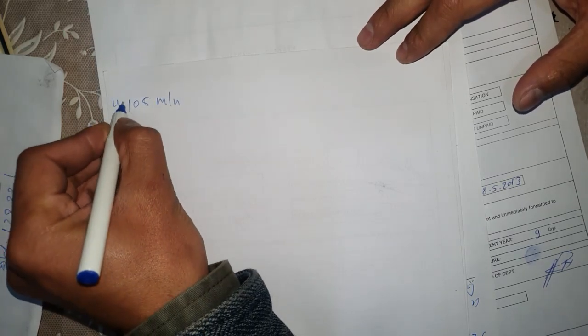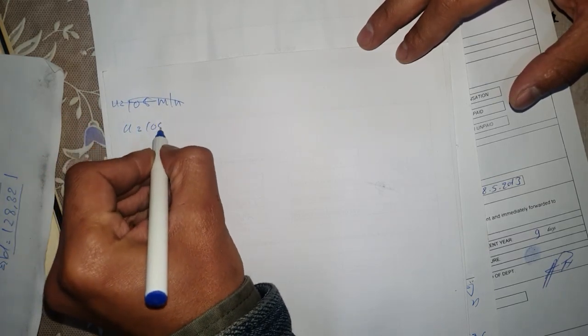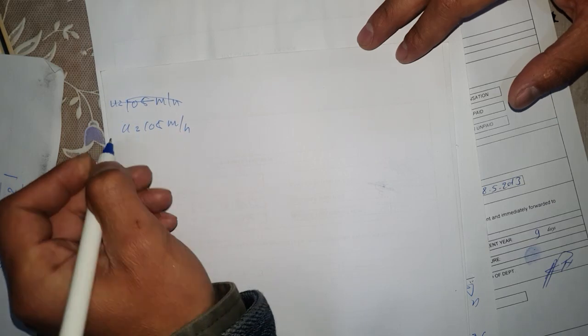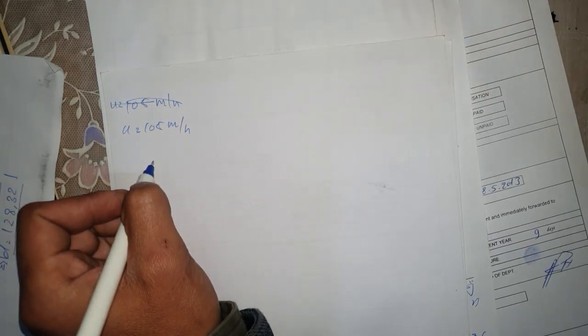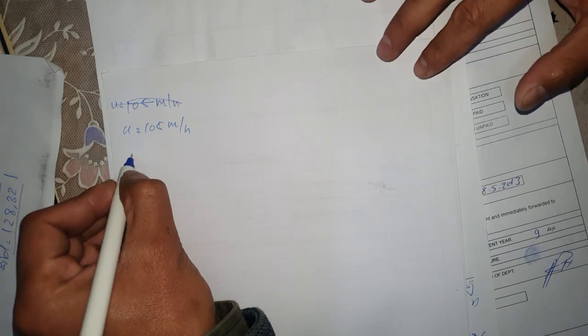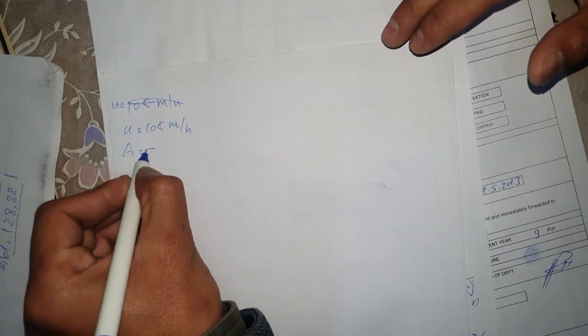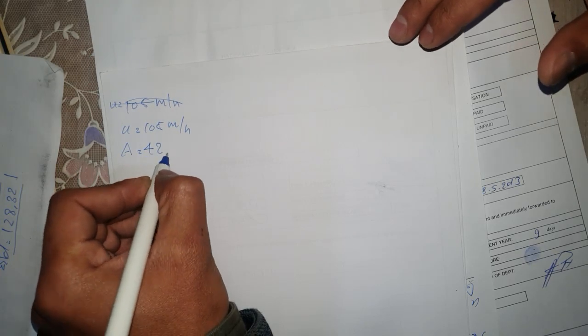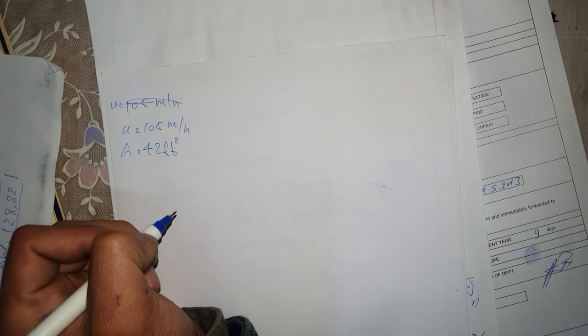It means U is equal to 105 miles per hour, and the aerodynamic cross-sectional area of the truck is 42 feet squared, and that's all we got.